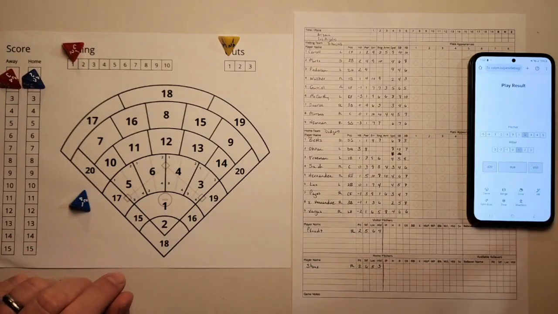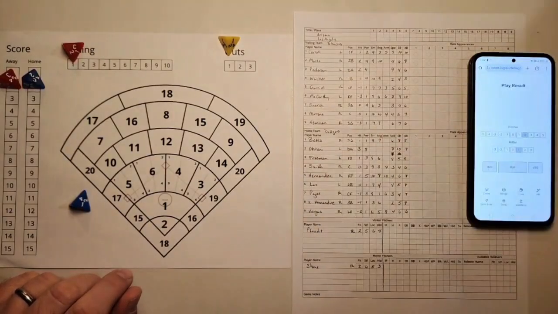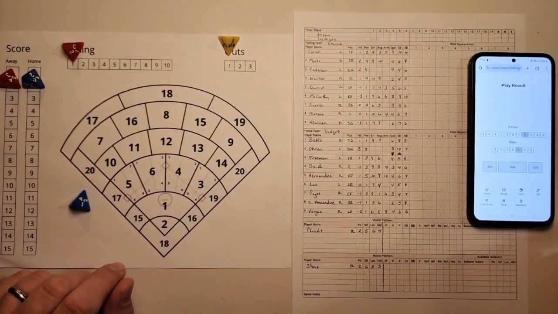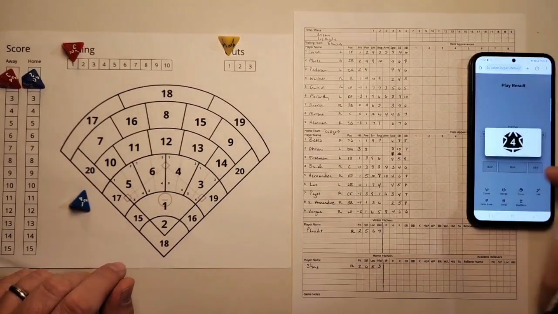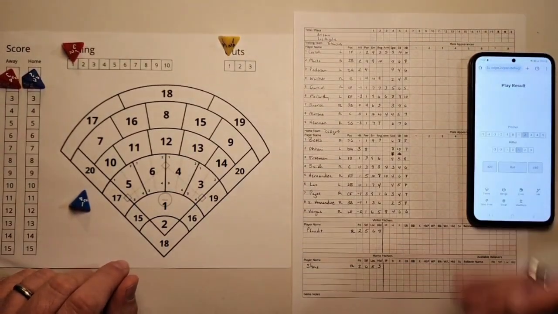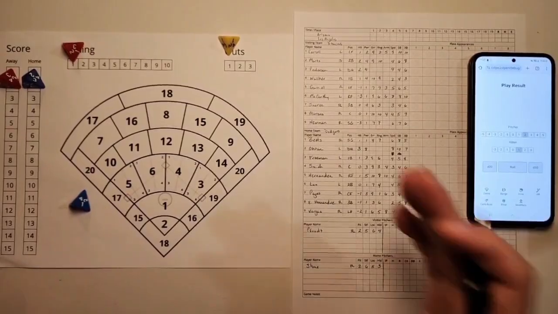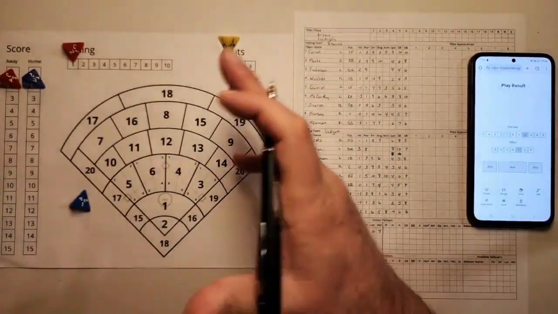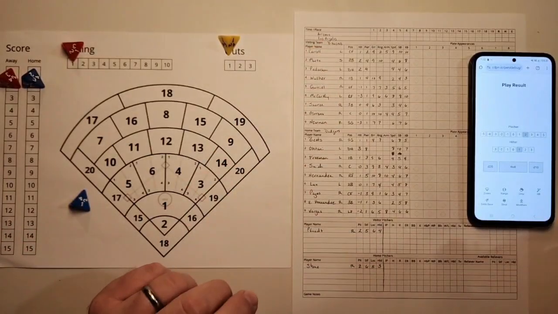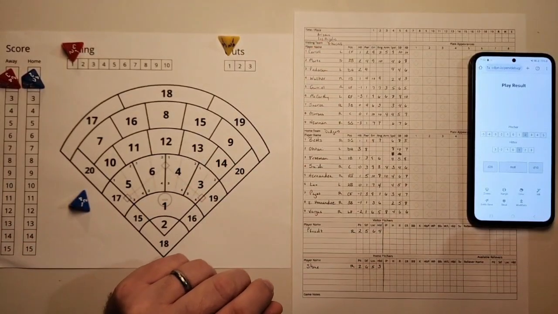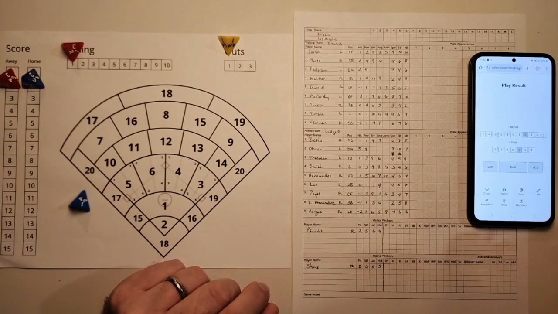So I've kind of kept some dice over here to the side just in case I needed them. But I won't need them now because I have a D10 and I have a D20. So I can do that right here on the application now. I just need to keep track of what's happening in the game, and I need to keep track of the scoring. So let's get into this one.